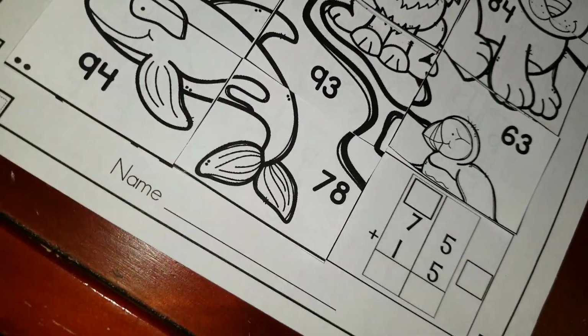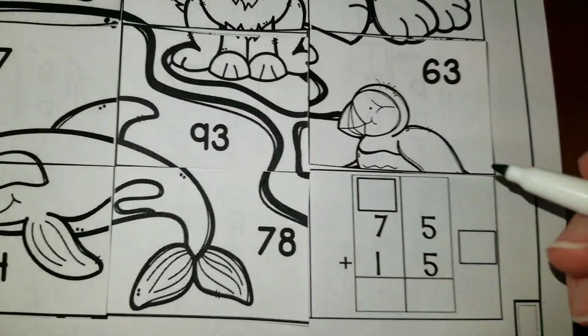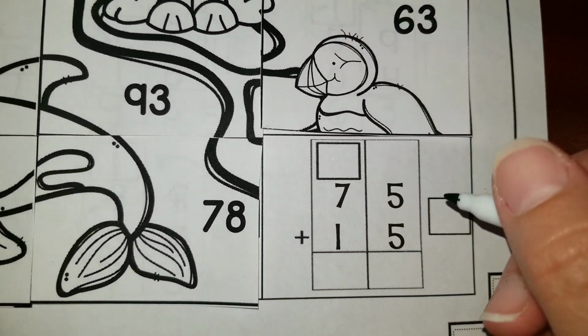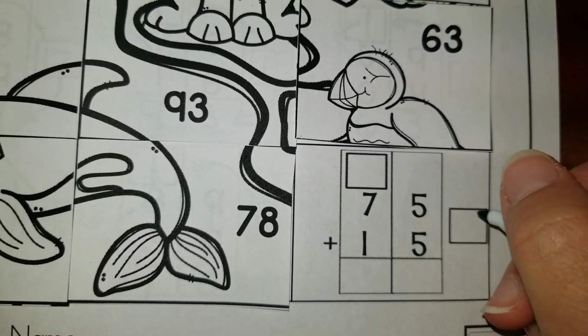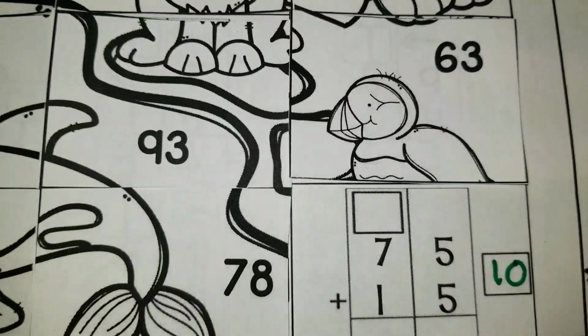Alright, boys and girls. So our last one. 75 plus 15. Now you know which one is the last puzzle piece. And you know the answer too. It's 90. So we say 5 plus 5. We have to add the ones with the ones. 5 plus 5 is 10.